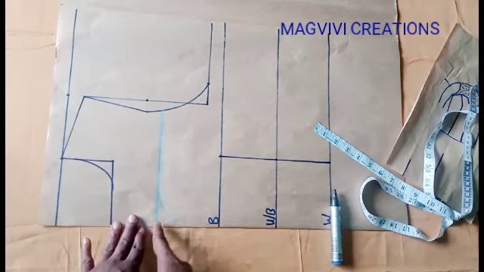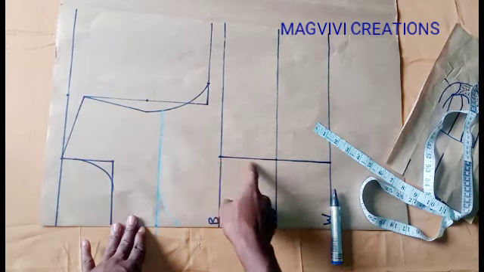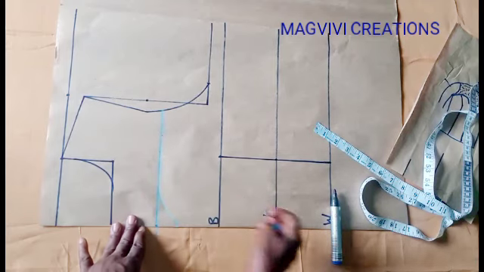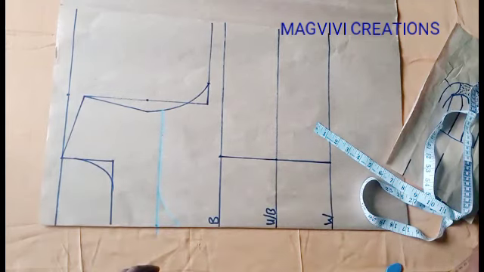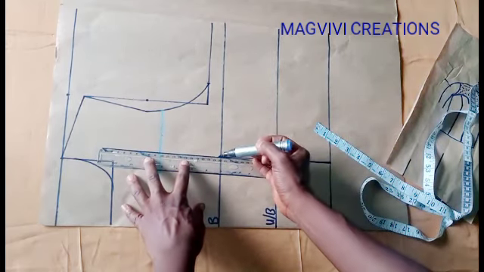By the time you have marked this neckline, you extend this bust span line to that point. Just extend it to that point, like so.